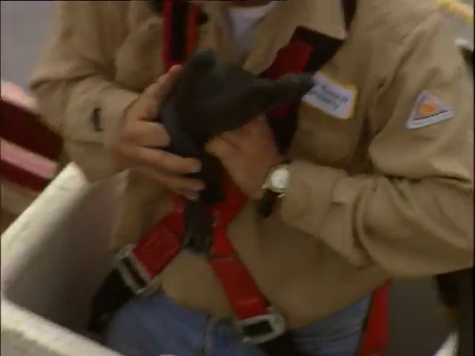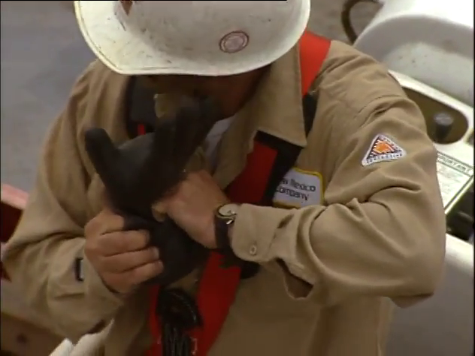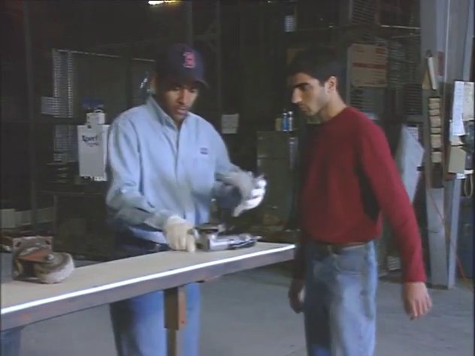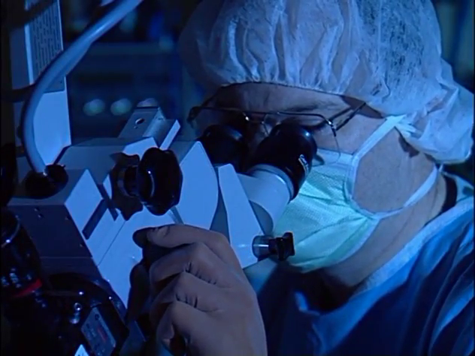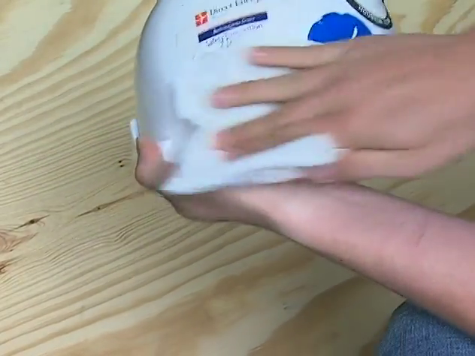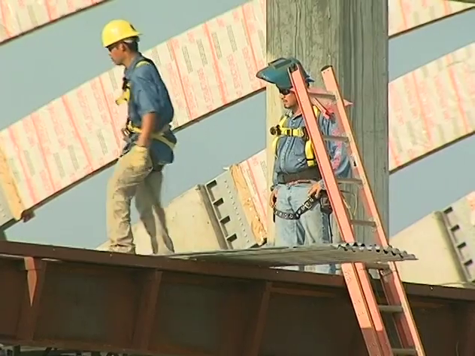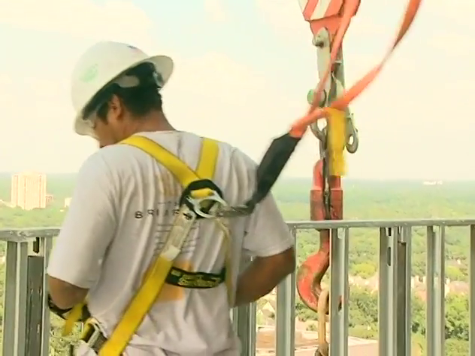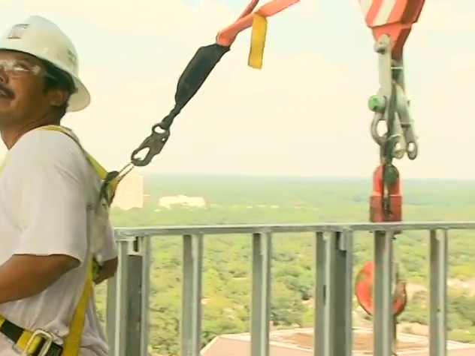OSHA has mandated that employers must pay for the protective equipment, including personal protective equipment that is used to comply with OSHA standards in the workplace. Regardless of the PPE being used, OSHA requires it to be used and maintained in a sanitary and reliable condition. In addition, the PPE must be of safe design, reliable, and constructed for the work to be performed.